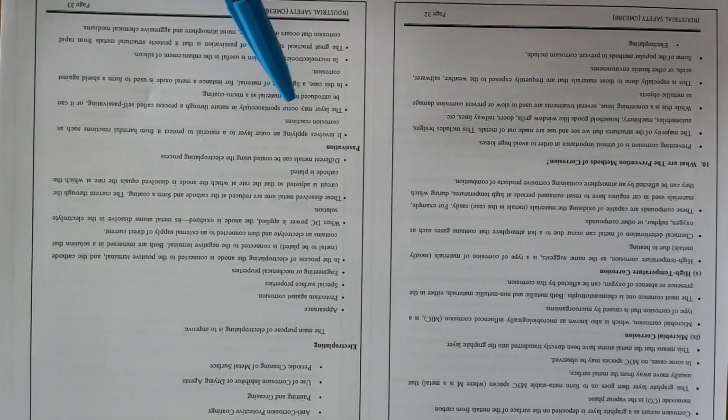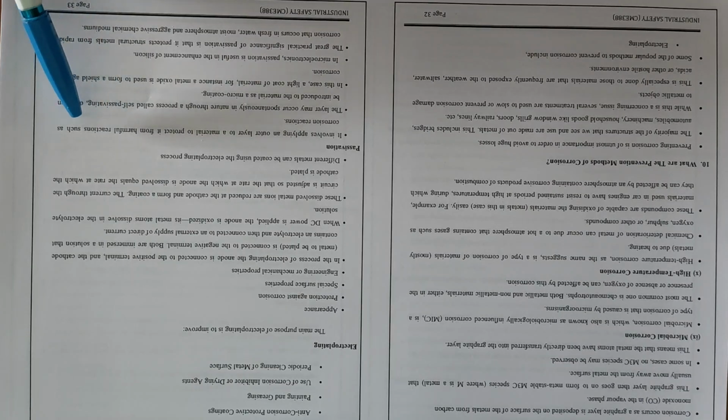Passivation. It involves applying an outer layer to a material to protect it from harmful reactions such as corrosion. The layer may occur spontaneously in nature through a process called self-passivation, or it can be introduced to the material as a micro coating.